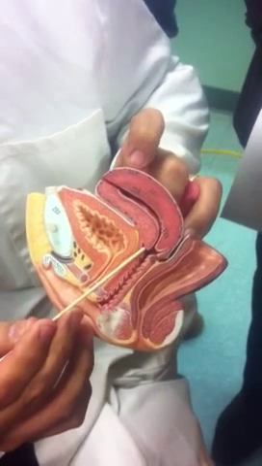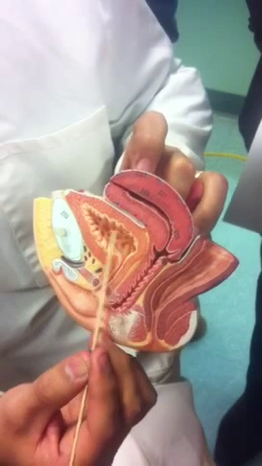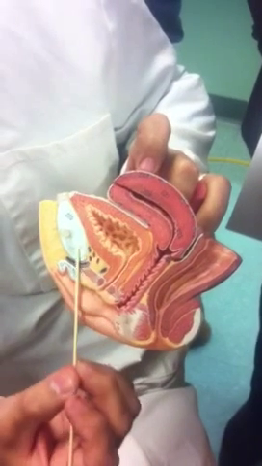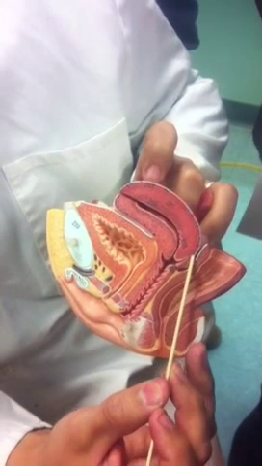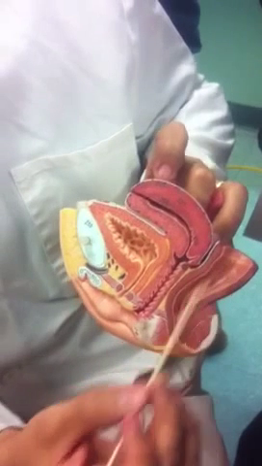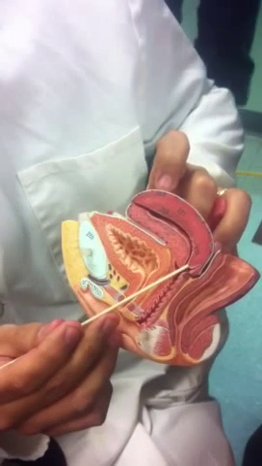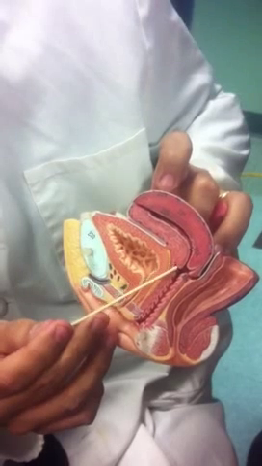How do I know this is anterior? Because the anterior is closer to the front part. This is the front. This is the urinary bladder. The posterior fornix is closer to the back. This is therefore the rectum. So you have posterior fornix, anterior fornix.